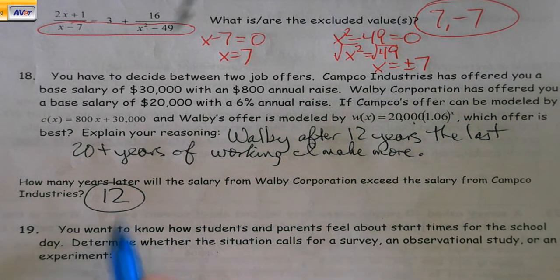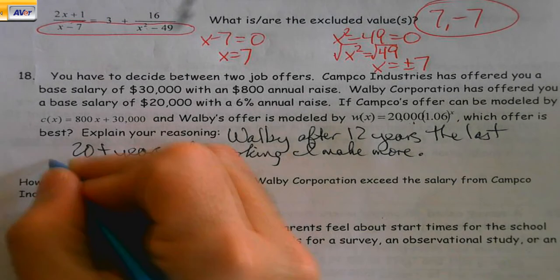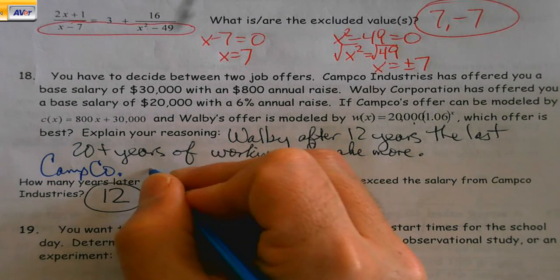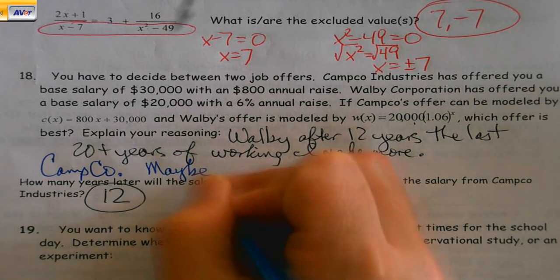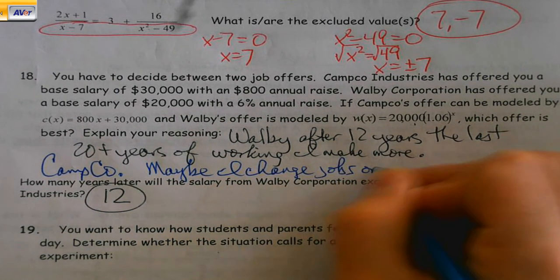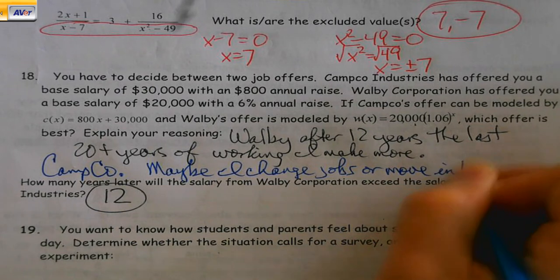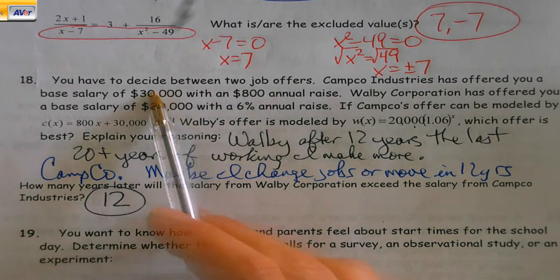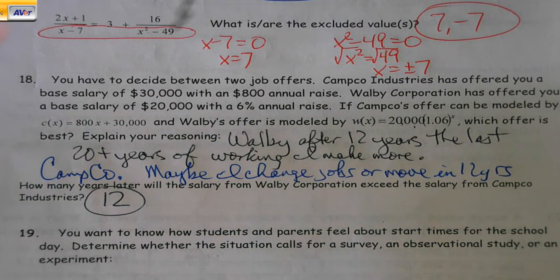But some of you may say, man, 12 years is a long time I got to wait before I'm making more money. So maybe you go the other way and you go Campco. Maybe I change jobs or move in 12 years. Because the average person changes their job quite a few times during their career. Okay, it's rare that you work in one place forever. So I can take that argument either way, but just again, don't give me the, well, after 1 year it's 30,000, because we're not going to be job hoppers. That's not good for anybody.